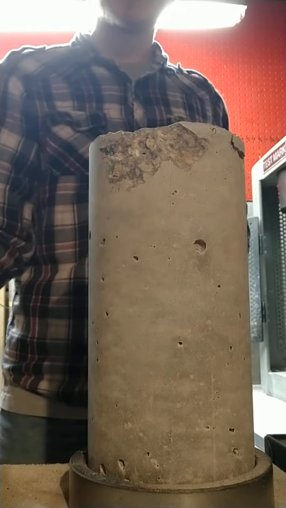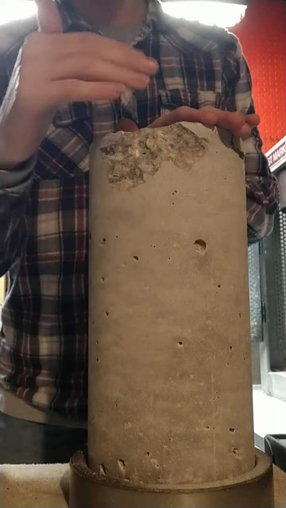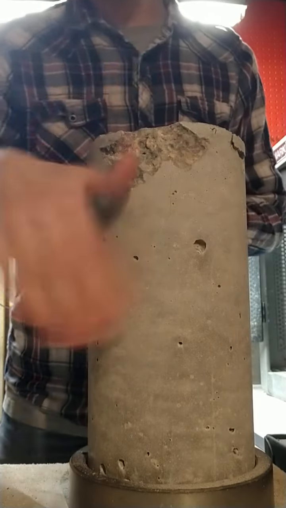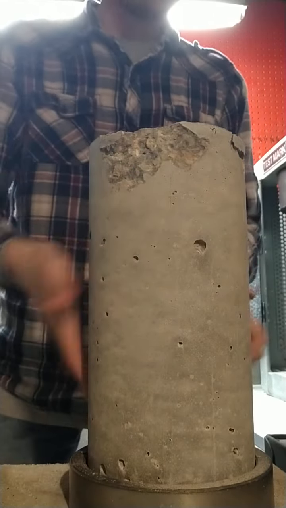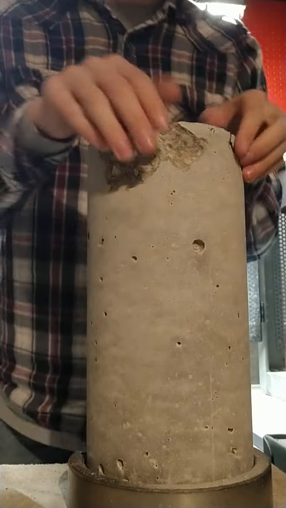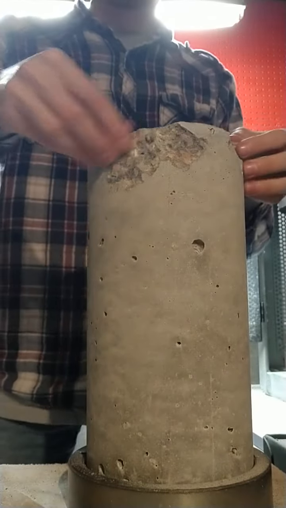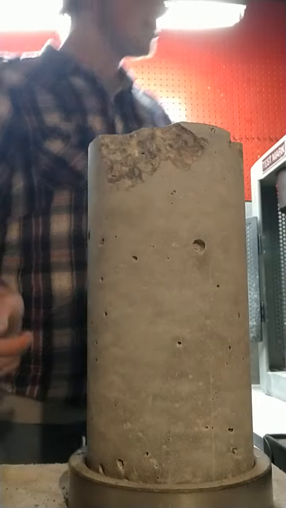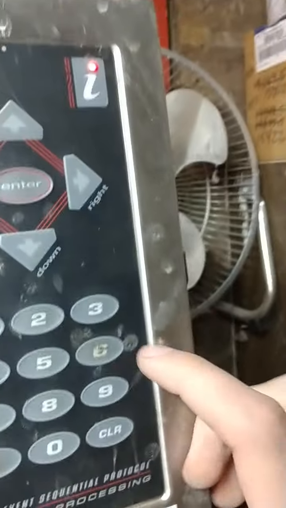And then there's a number 6 break, which is basically a shear, where it just breaks off a tiny portion and it's still intact. So this would definitely be a 6, a shear. So we're going to put this as a number 6 type of break.